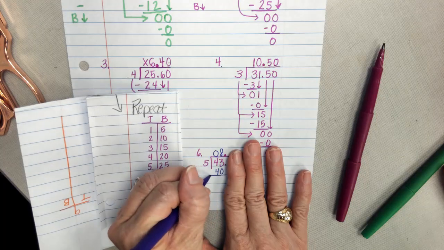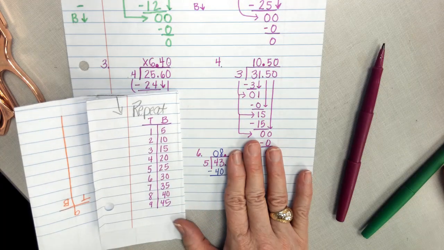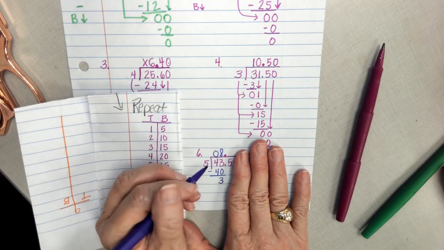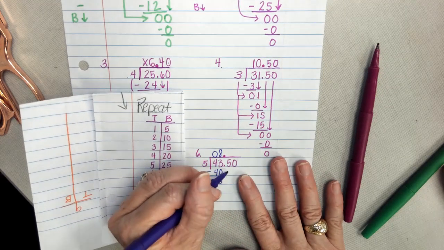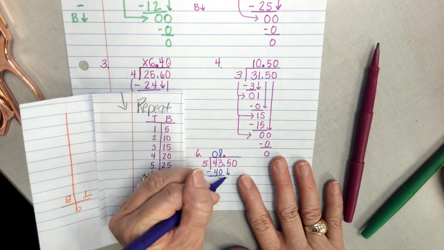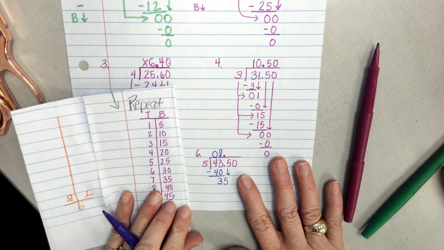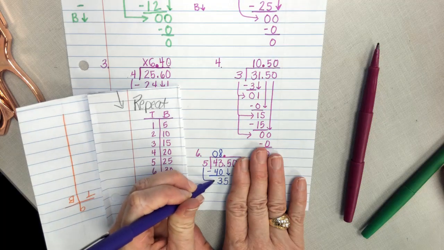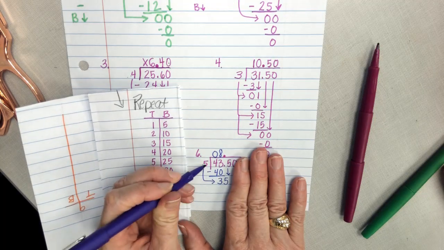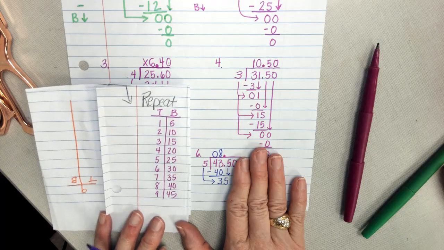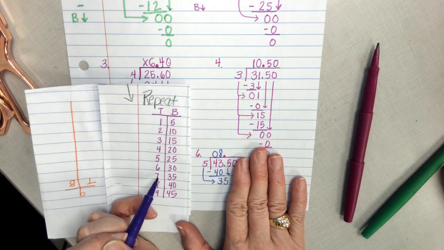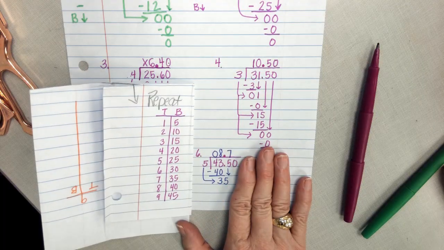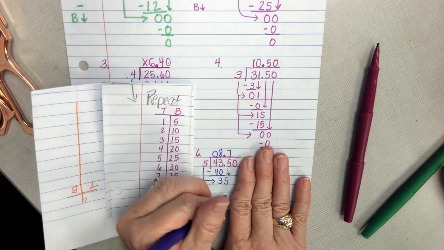And then we subtract 43 minus 40. And what do we get? 3. Alright, the next thing I want to do is bring down the next number, which happens to be 5. And so at this time, I'm going to think about if I had 35 dots, how many groups of 5 could I circle? And I go down and I get 7. 7 goes on top. And 7 times 5 is 35.